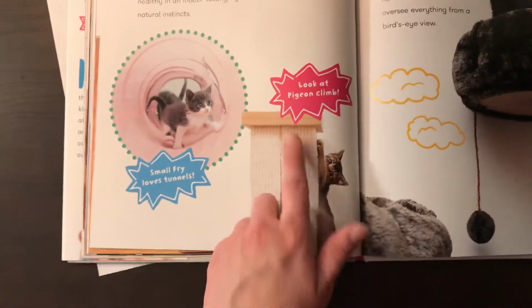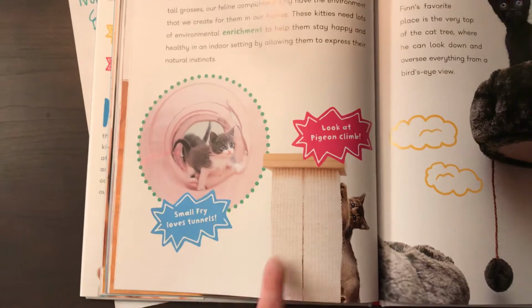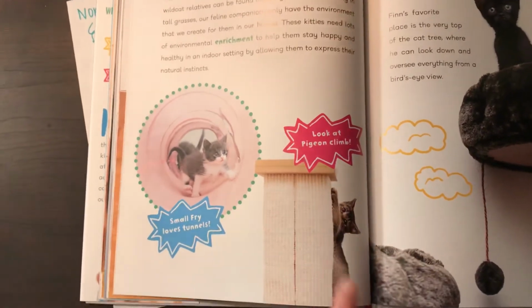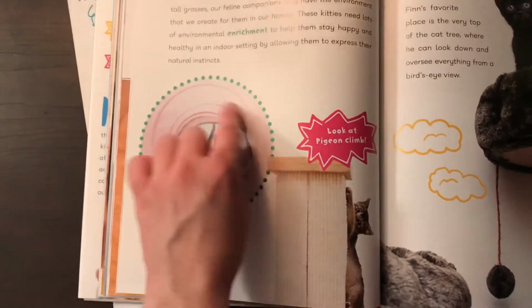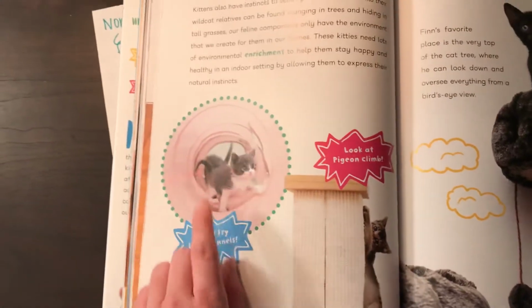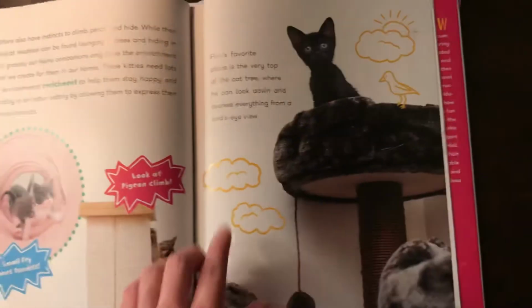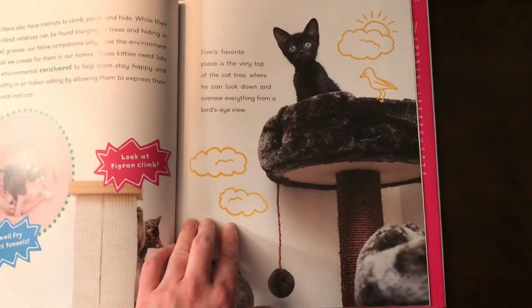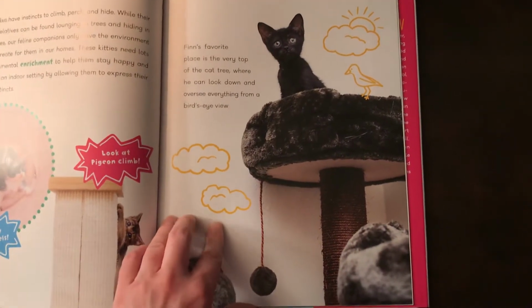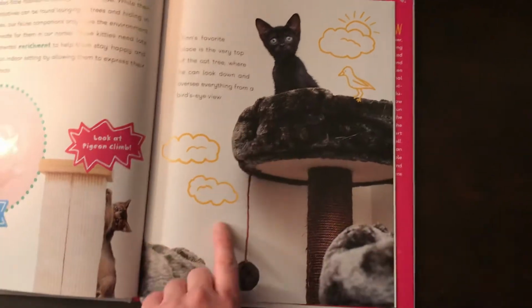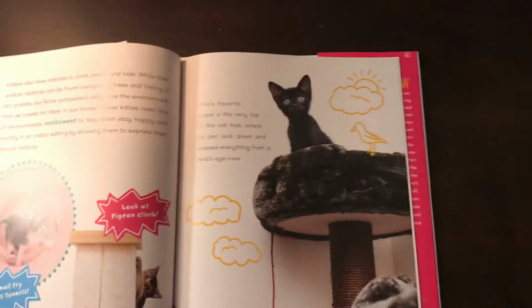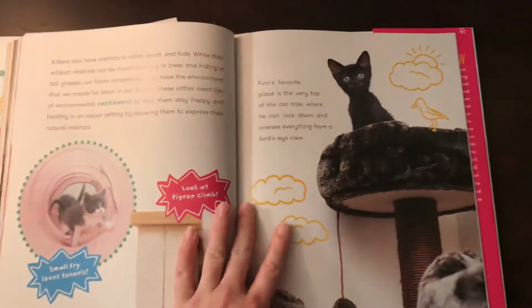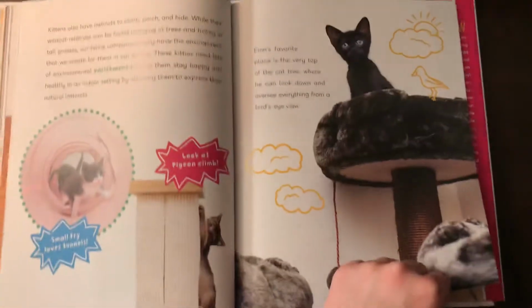So look at Pigeon climb. We call Iris and Ollie's climbing post their tower. And Small Fry loves tunnels. Iris and Ollie have a tunnel too. Finn's favorite place is the very top of the cat tree, where he can look down and oversee everything from a bird's eye view. And they call it a bird's eye view because birds fly high over the top of the rest of us, so they can see everything way up in the sky.